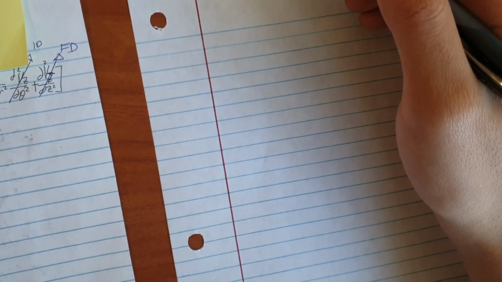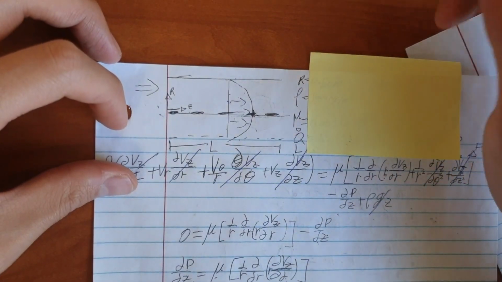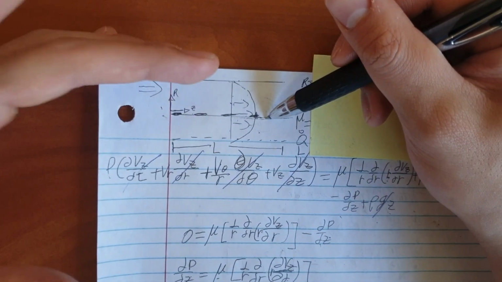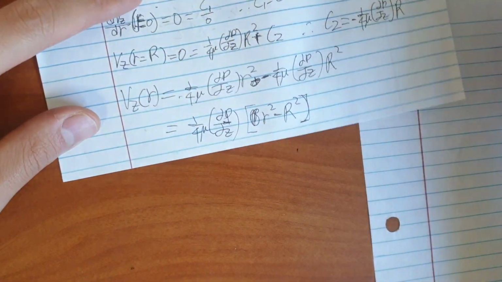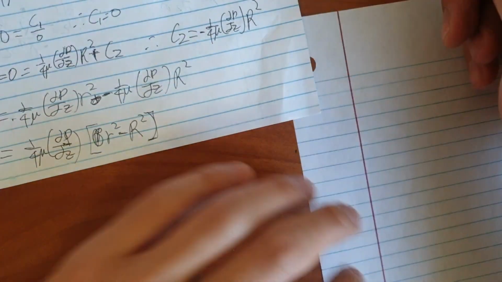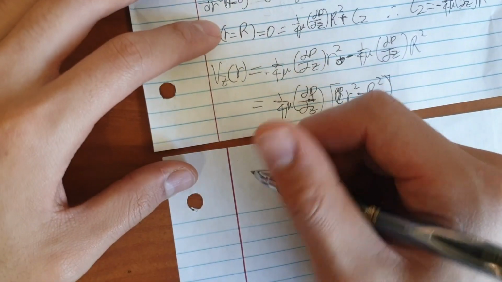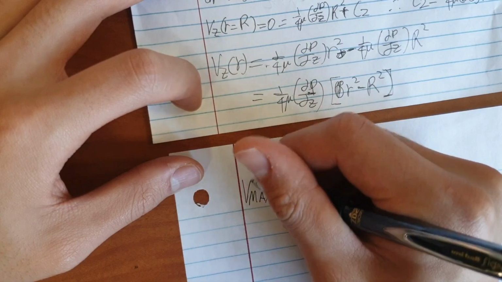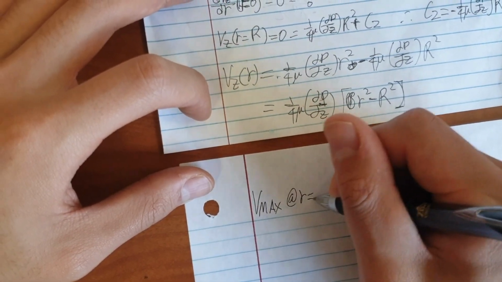Now, let's solve for maximum blood velocity. We know from this profile that when r is equal to 0, so at the very center, the velocity will be the highest. Since we have this velocity profile equation, by simply plugging in r equal to 0, we'll be able to solve for maximum velocity. So Vmax happens at r equals 0.